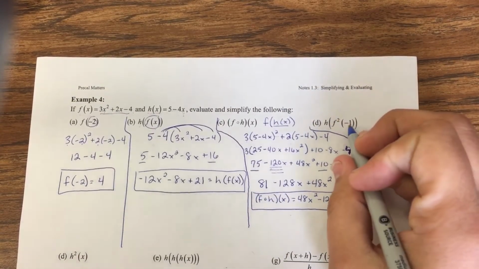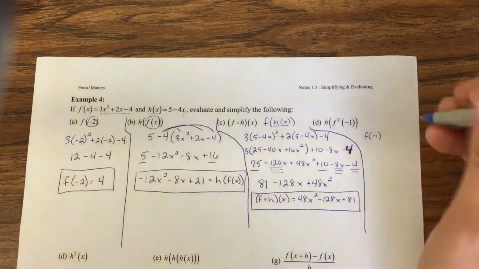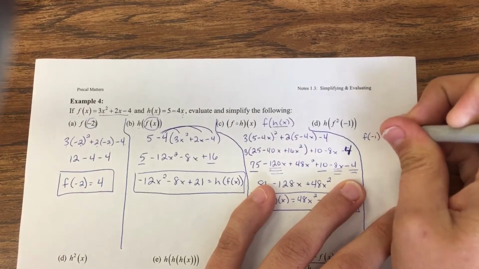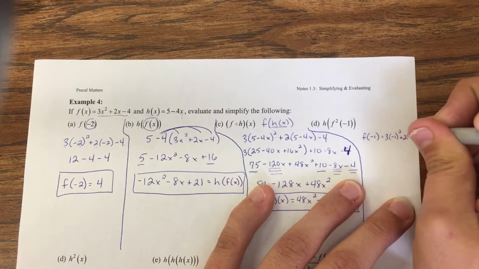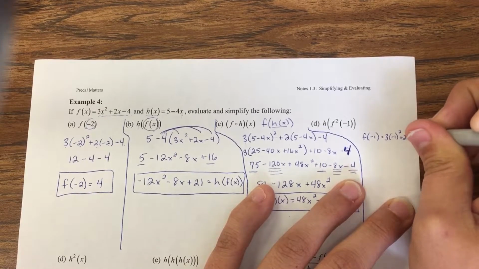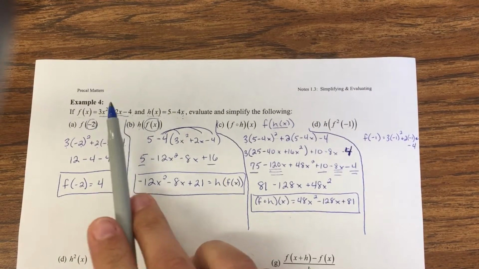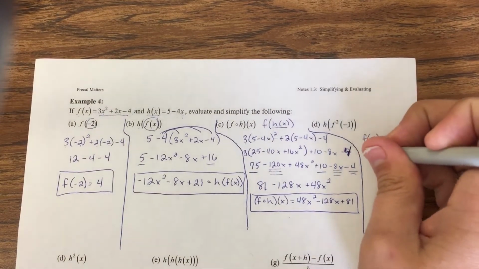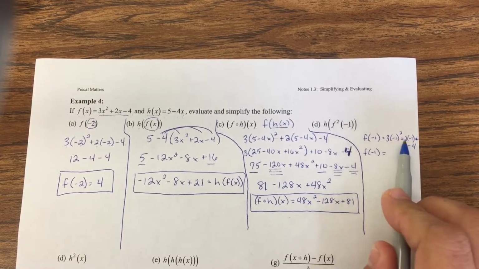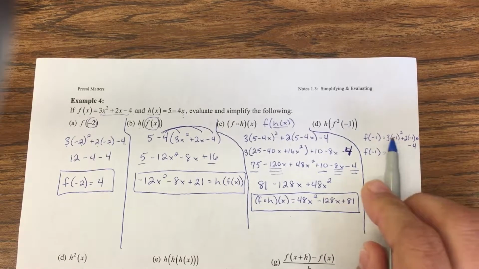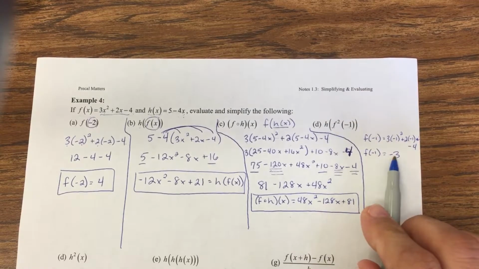I know I need to plug -1 into the f function. So let me plug -1 into the f function. So that means I'm going to have 3 times -1 squared plus 2 times -1 minus 4, which is just the -1 plugged in for the x's in the f function. Okay, so f of -1, this is 3 times -1 squared, so this is 3 minus 2 minus 4. Well, 3 minus 2 is 1, minus 4 is -3. So f of -1 is -3.